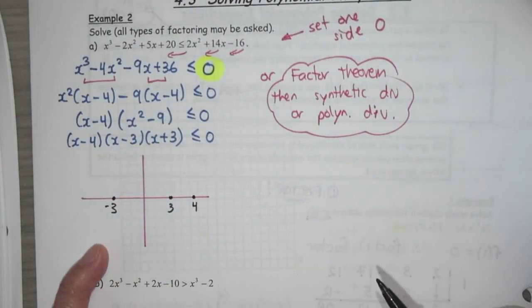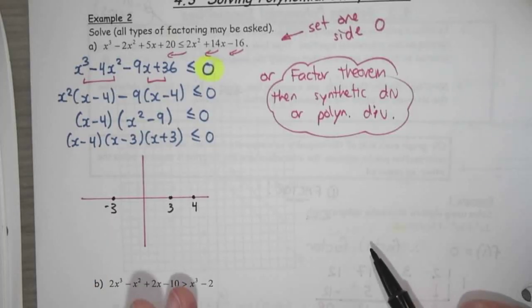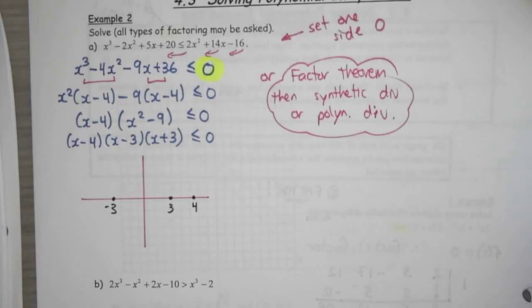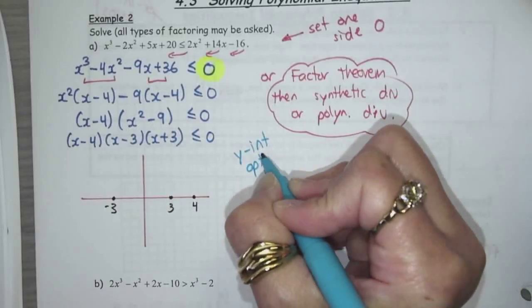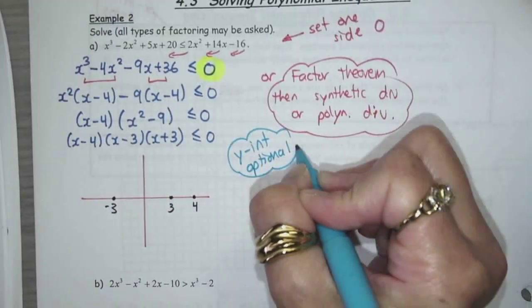Do I need the y-intercept in order to graph this? No. If you want to, the y-intercept, I'll say, is optional. Okay, so let's put that down. Y-intercept is optional. Okay, I don't need to see it. You can put it. You don't have to.